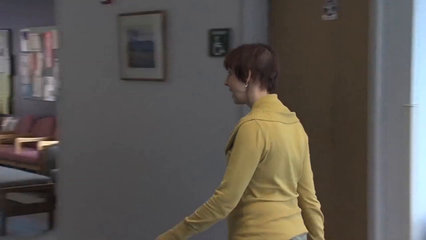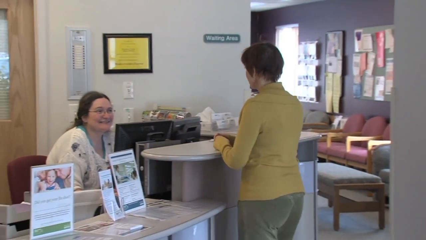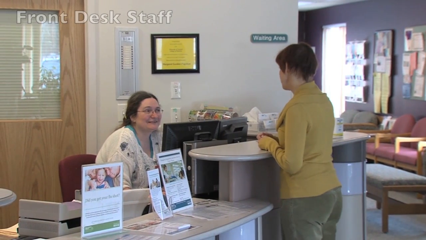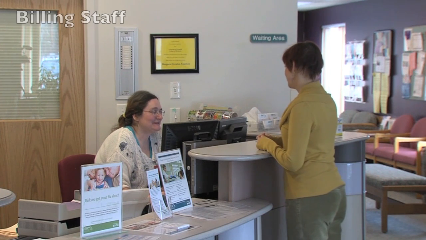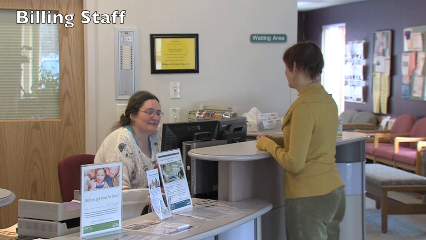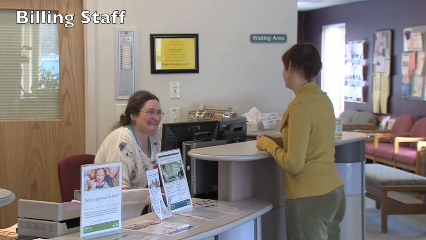The front desk staff is usually the first member of your team that the patient encounters on site. Their duties may include helping with insurance, payment, scheduling, and getting the correct forms ready for the visit. Also on the administrative team is the billing staff. They may help check patients in, but their primary duties lie with billing and insurance.